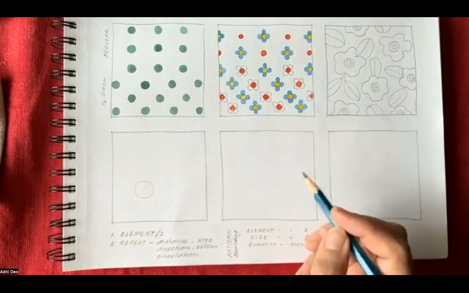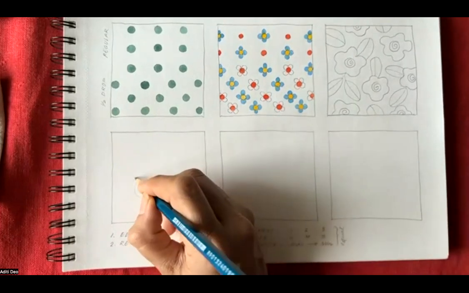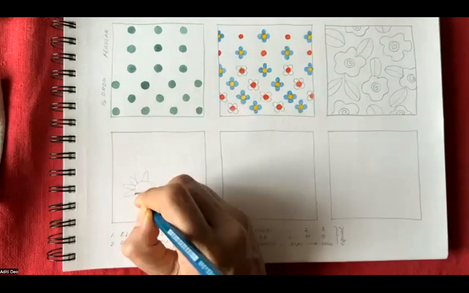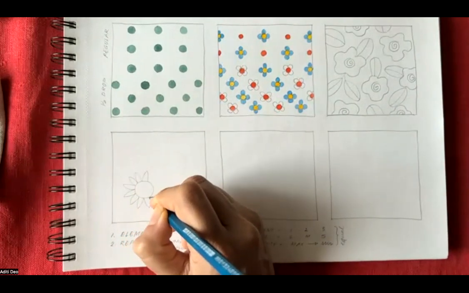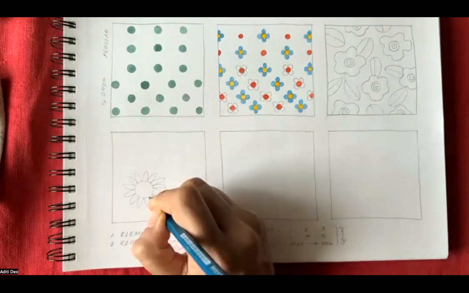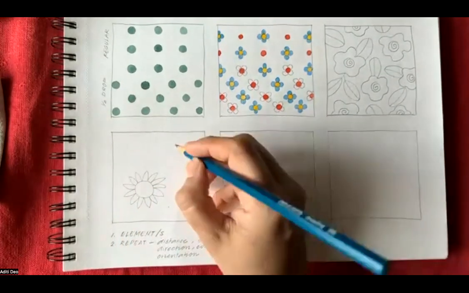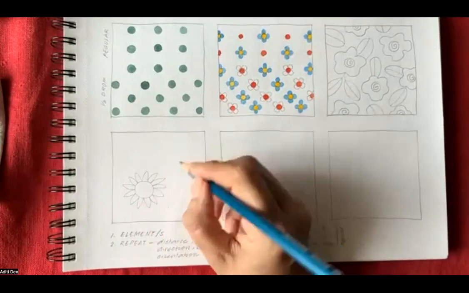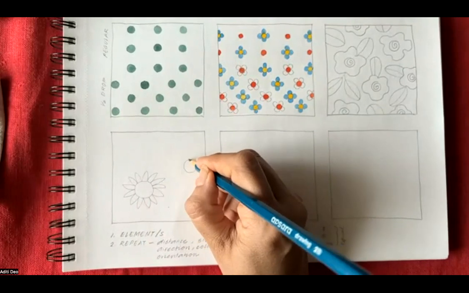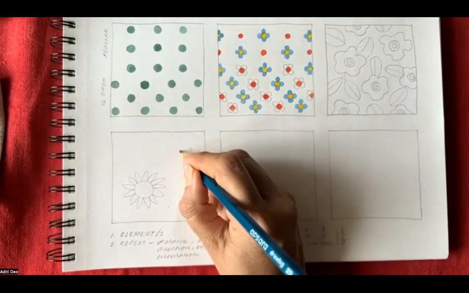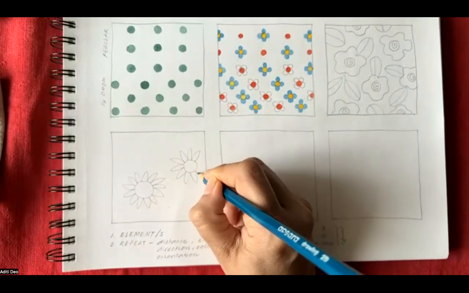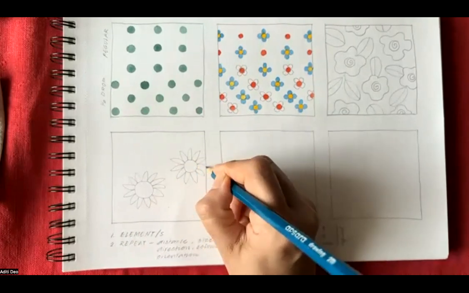So I'm going to start off with making a very free flower. I'm not trying to make it too even or too regular. Then the next one I can make anywhere. So I'm going to make it here, but I'm not going to make it the same size. It's slightly smaller. Petals can be slightly longer, but they belong to the same category of element.